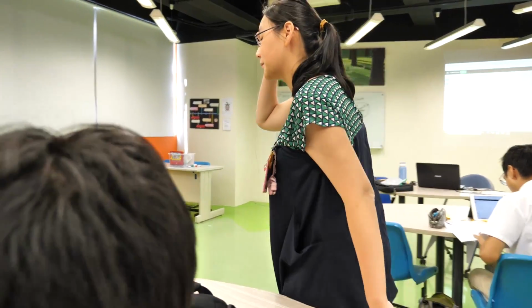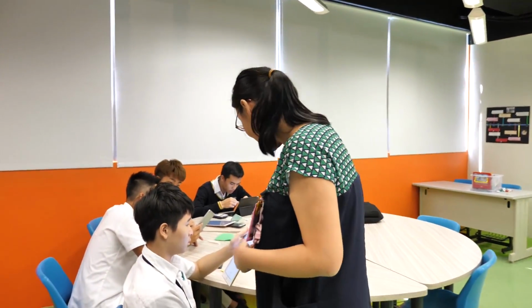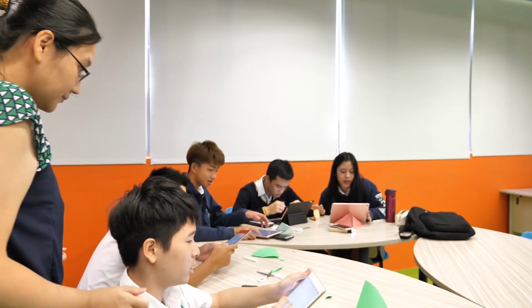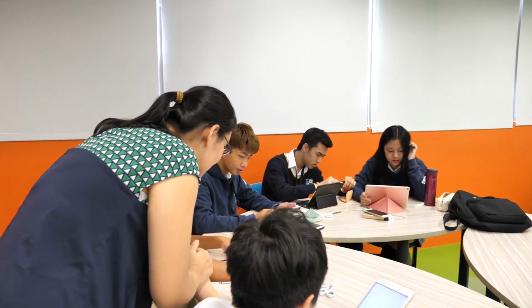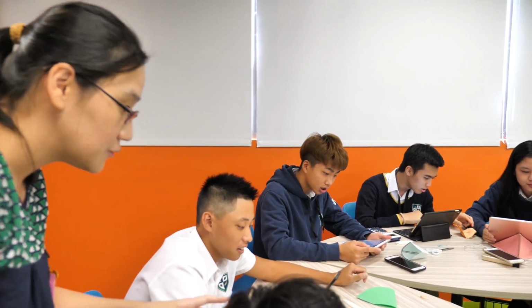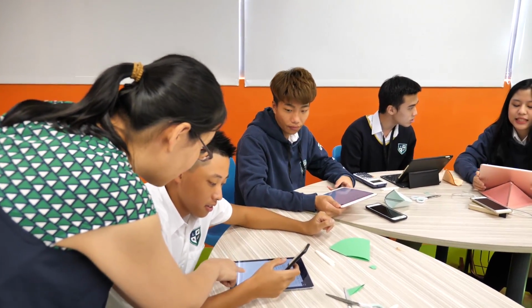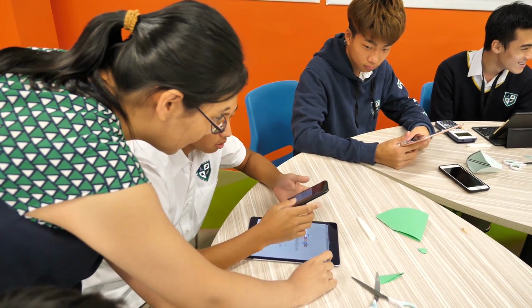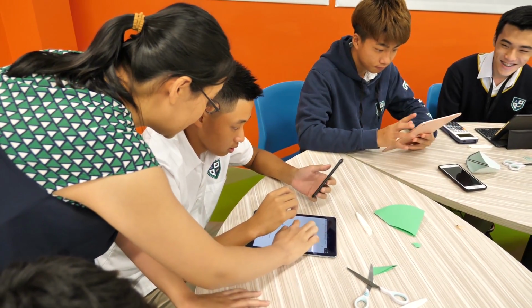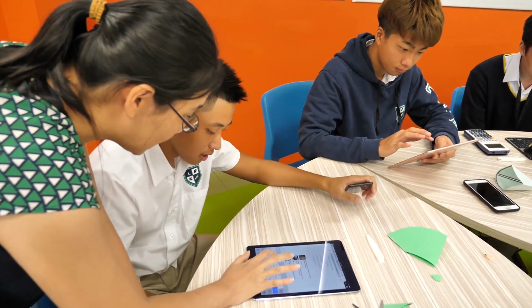Can I see your graphing calculator? I don't have a graphing calculator. You can use the phone, it will be better. Just add a new tab and search graphing calculator.